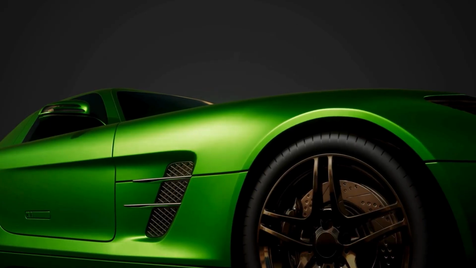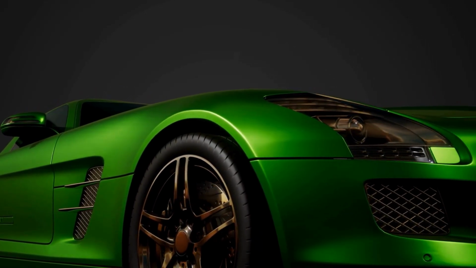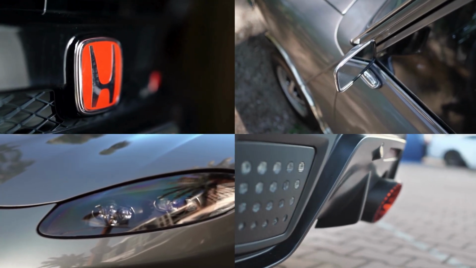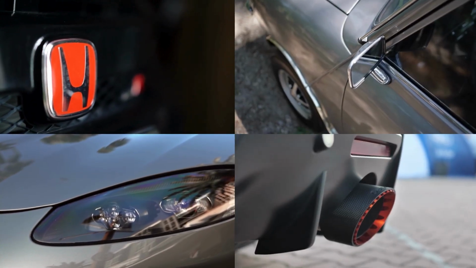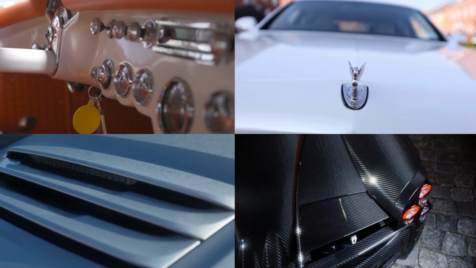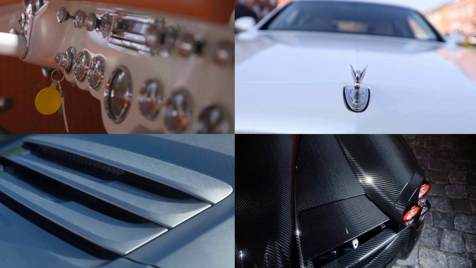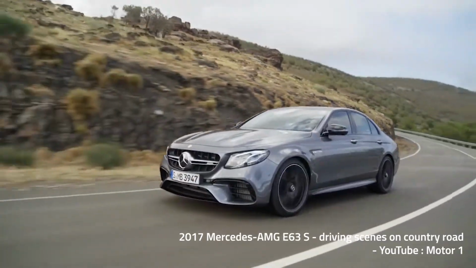Finally, detail. Once the big picture is complete, we add the jewelry. The headlights, the tail lights, the grills, the little details, logos, and all that. These details complete the story of design. But remember, details can only shine if the surfaces and proportions underneath are strong.